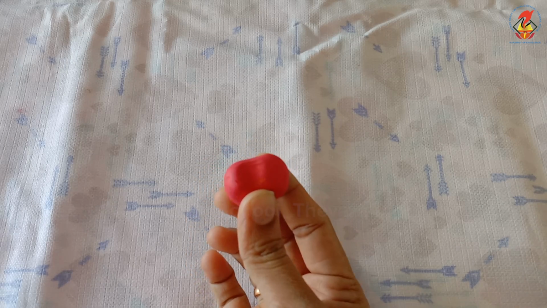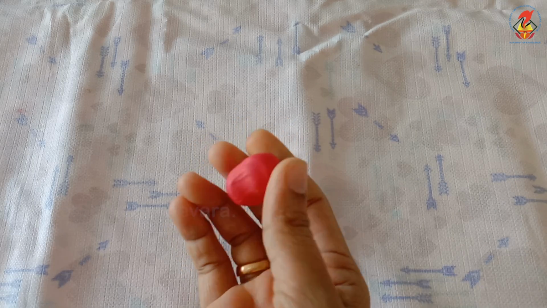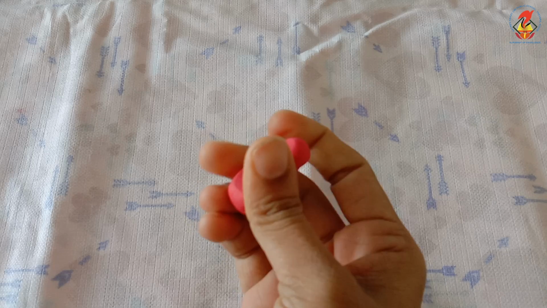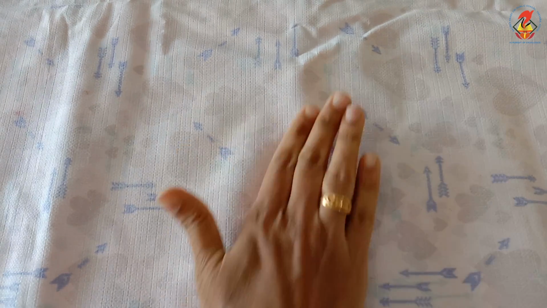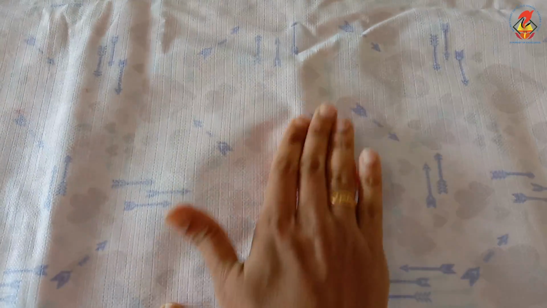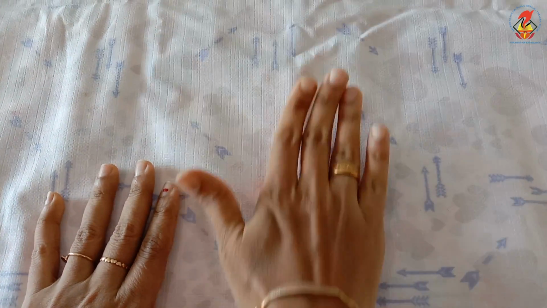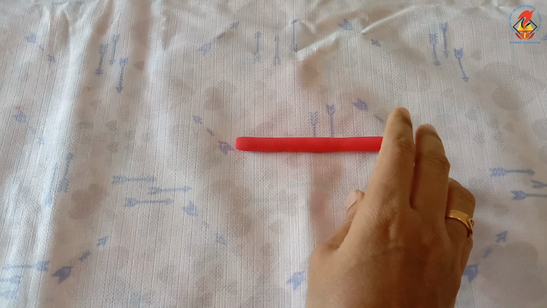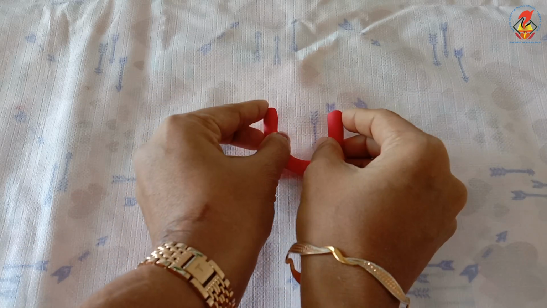Now take a small amount of any color play dough, squeeze it and roll it like a standing line. Then you bend like this.